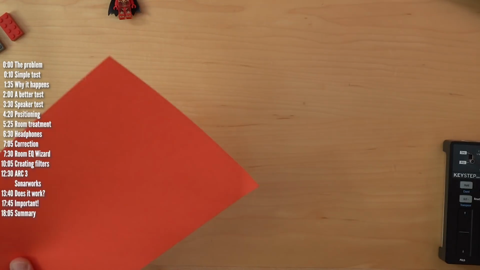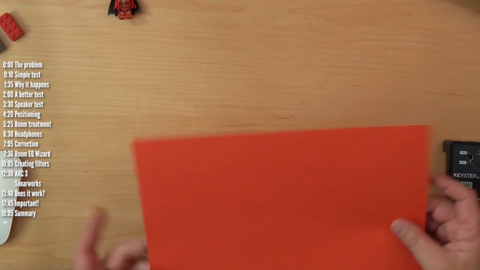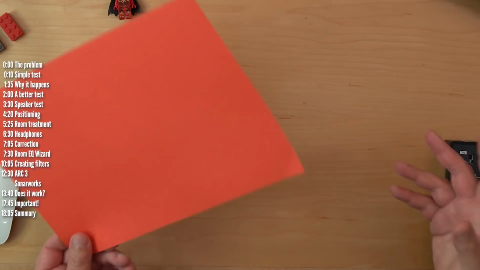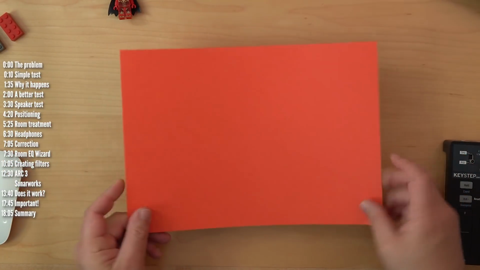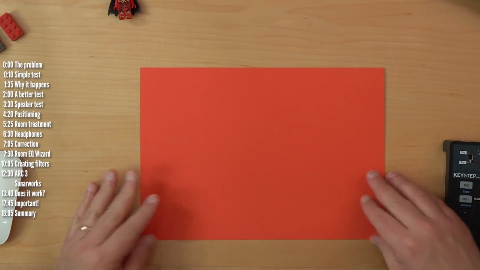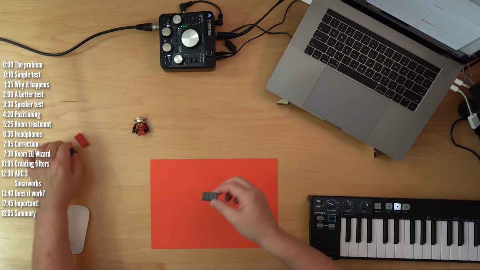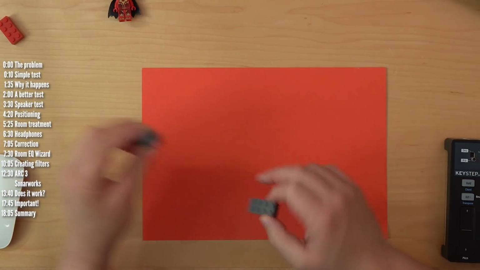So the first step to getting your music to sound right in your room is proper positioning both of your speakers and of yourself. Imagine that this is your room for the sake of this example. Let's just assume these are my speakers. This is where they point.